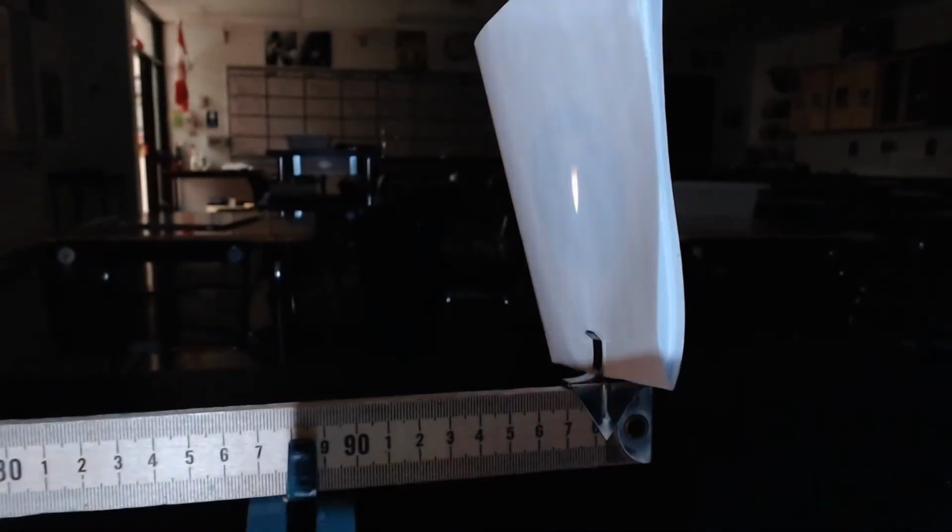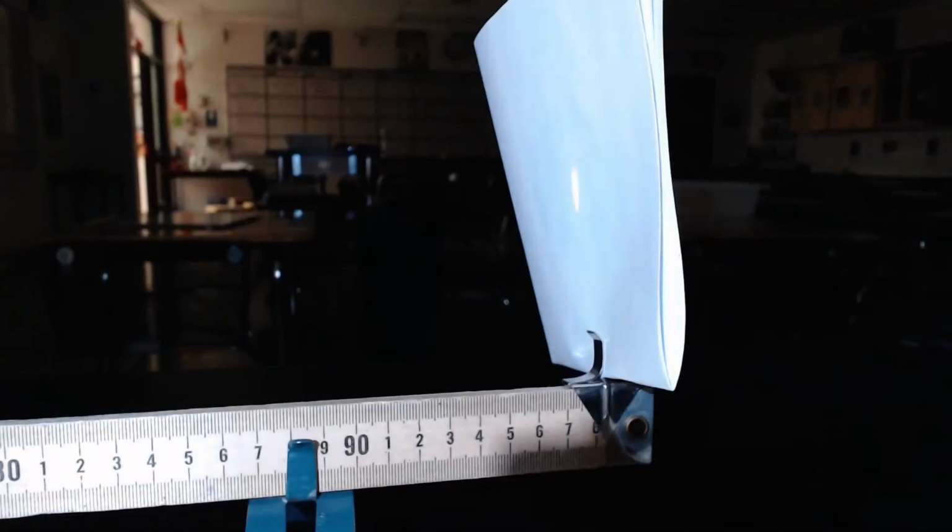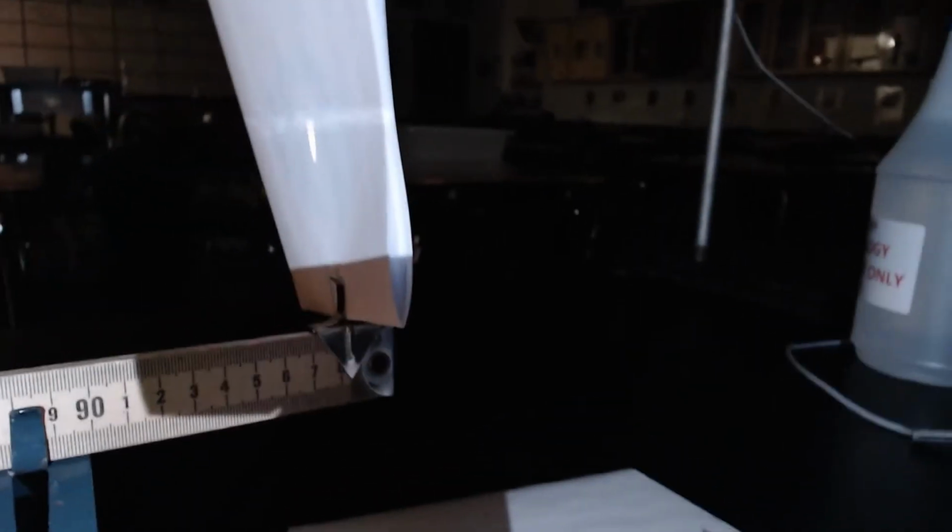Oops, drop my camera there. So if my image is at 98 and my object is at 65, then the distance to my image is 33. So distance to image is 33, distance to object is 65, and then we get that nice small image, right?